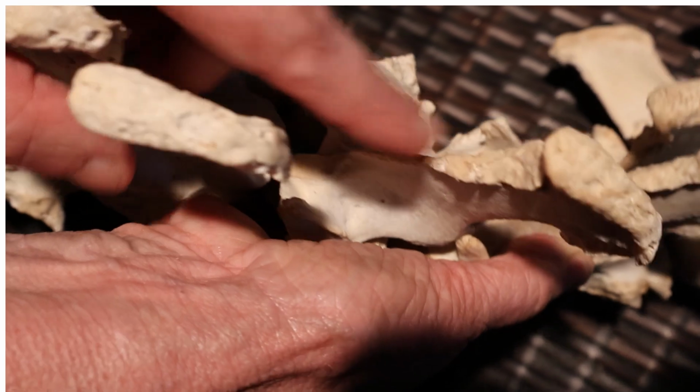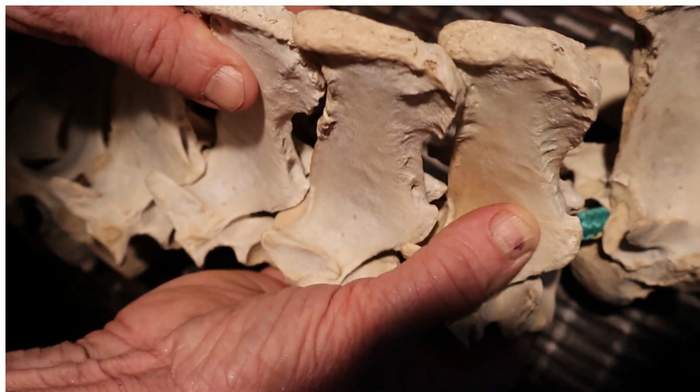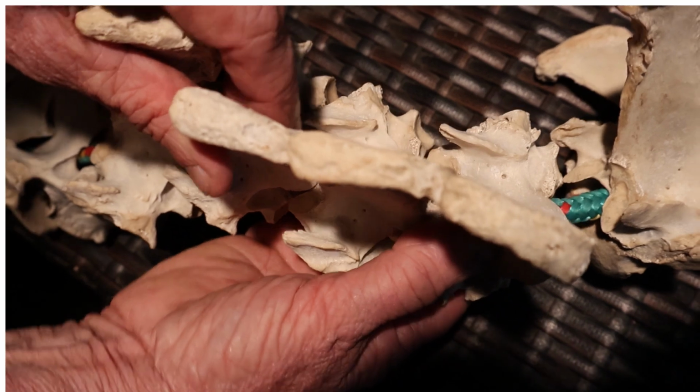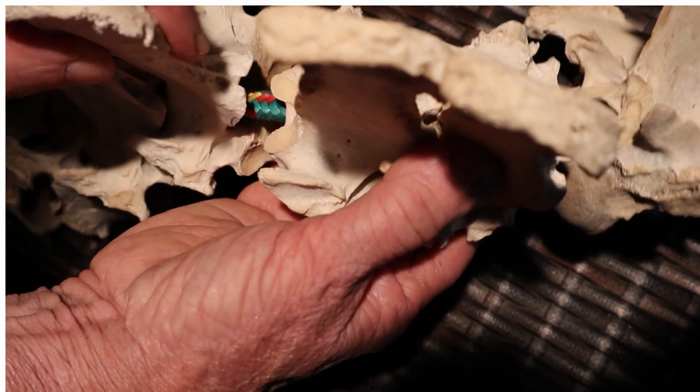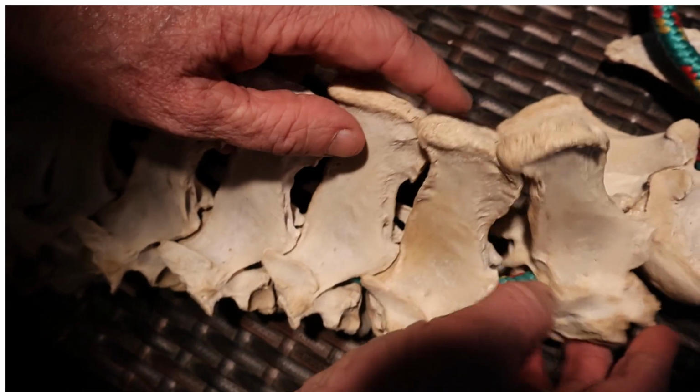You can see how irregular this is. These shouldn't really be touching. But when they do touch, when bones come together in compression, you get deformation of the bone and you get proliferation of the bone to deal with the compression.